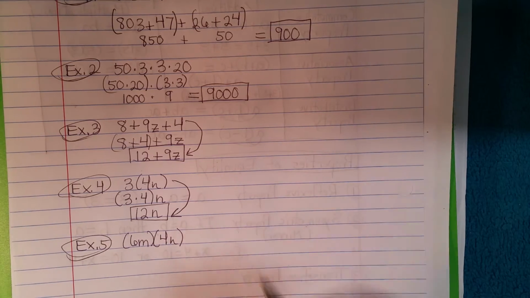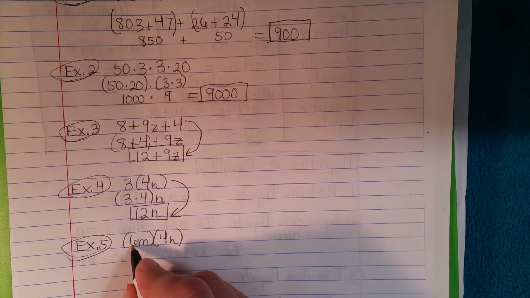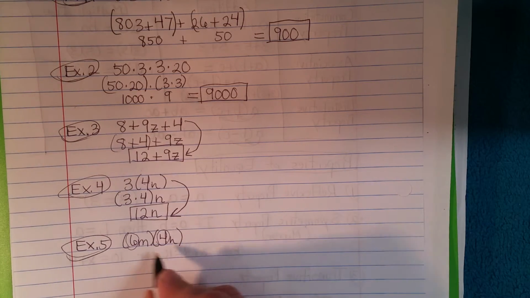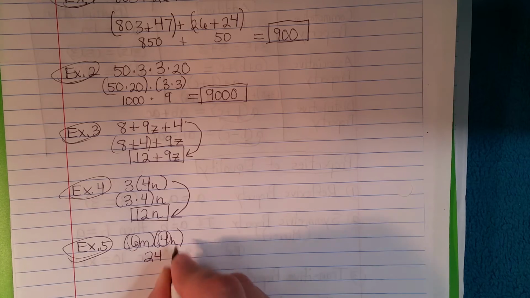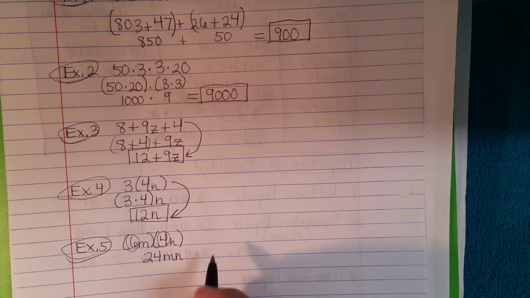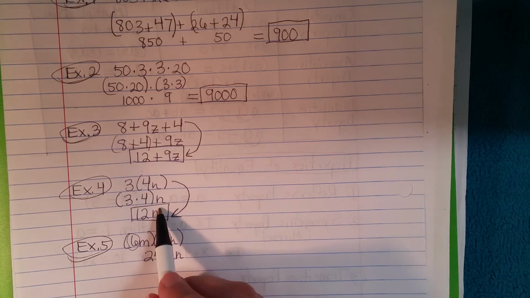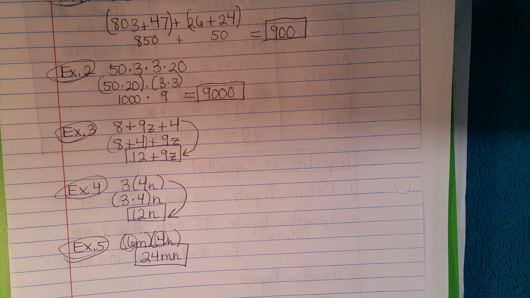When you do that, without worrying about changing orders and stuff, you're just going to multiply the 6 and the 4 together, because those are the number components. And then you tack on the variables afterwards, like this. And the parentheses are gone, just like they were gone here. So this is how you write the answer to that. All right, that's it.